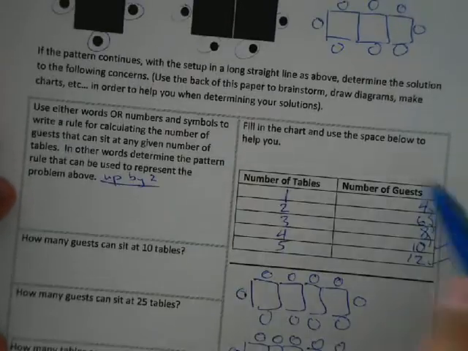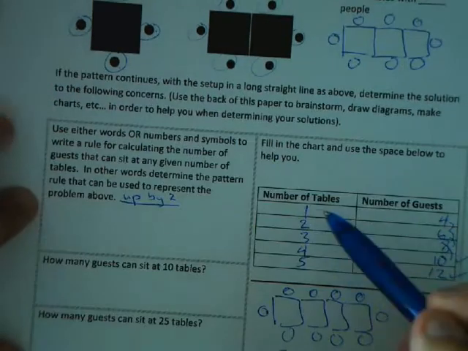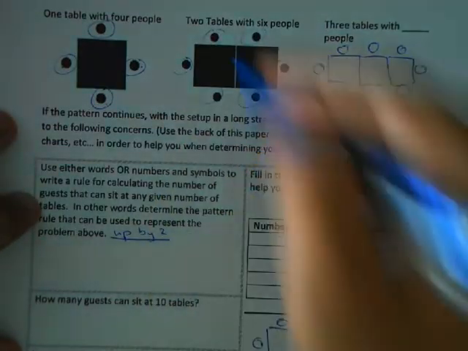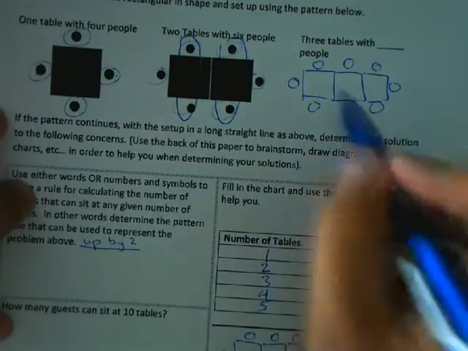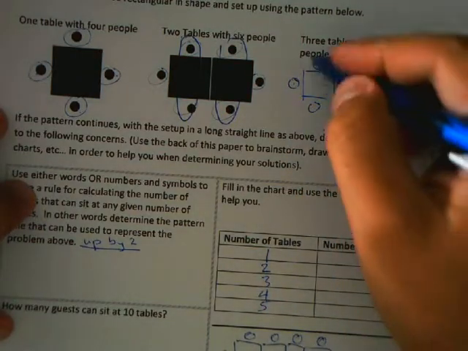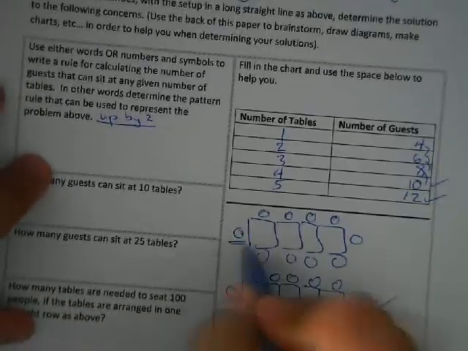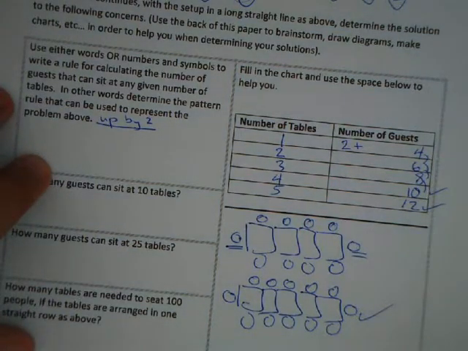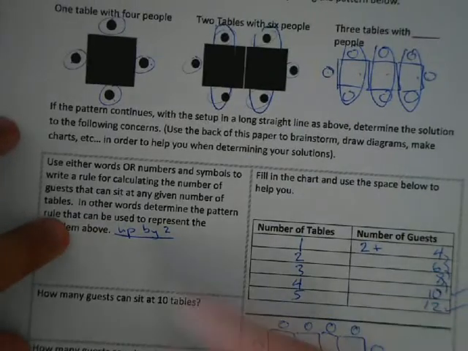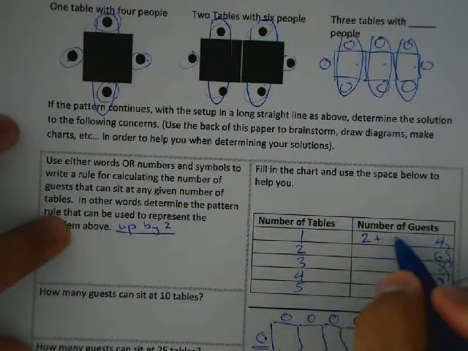Let's break down where these numbers are coming from. In the first one, I had 2 and 2. In the second one, I started with 2, and then I added 2 for this table and 2 for this table. For the third one, I started with these 2, and I added 1, 2, 3 pairs. So it looks like we always start with the 2 heads of the table, right? And then depending on the number of tables we have, we add a pair that sit across from each other.